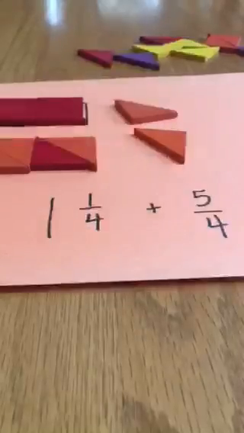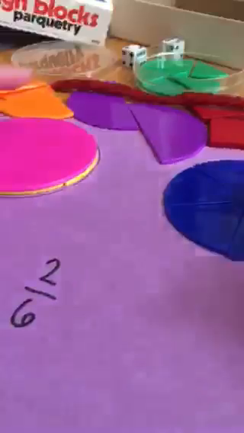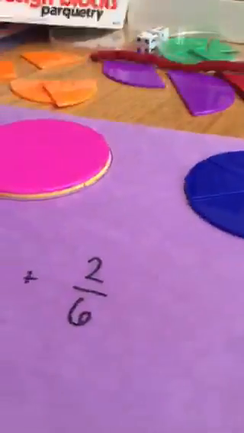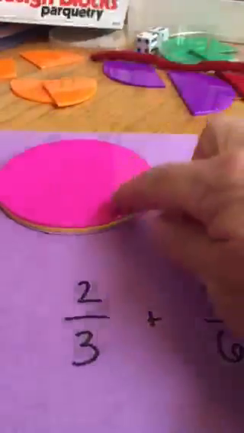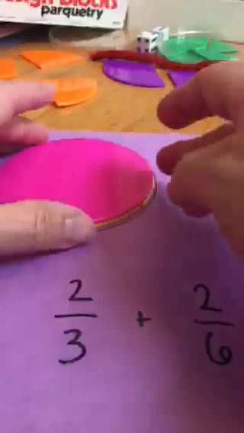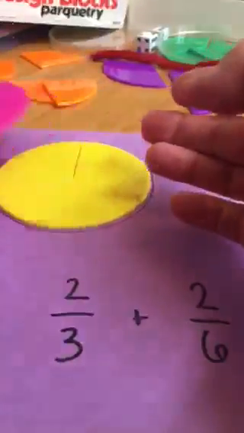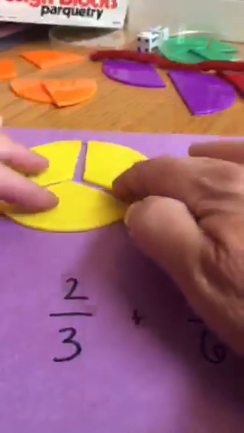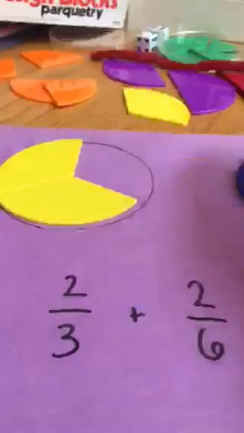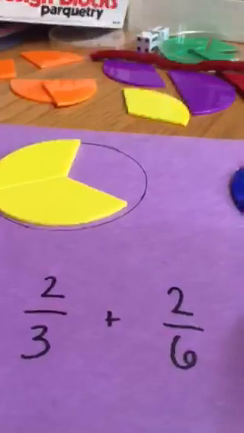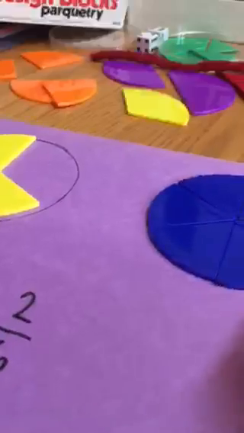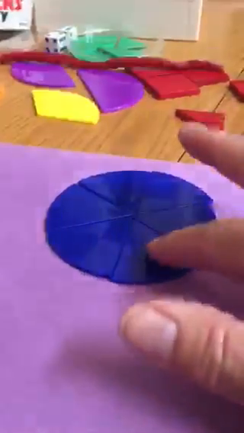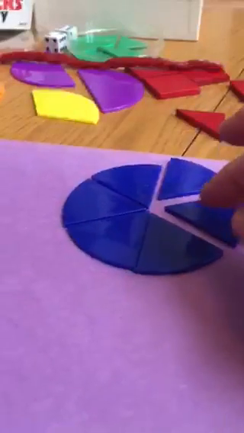Let's say, for example, we wanted to look at these circles here. First I might establish what one is, one whole circle. If I had 2/3 of my circle, that means I break it into 3 parts. 1, 2, 3. If I had 2/3 of my circle, and someone said, hey, I have these 2 little pieces, how many of these make a circle? 1, 2, 3, 4, 5, 6. Sixths. These would be sixths of a circle.